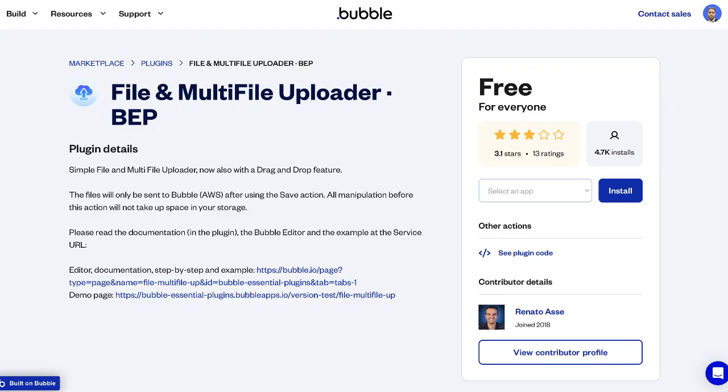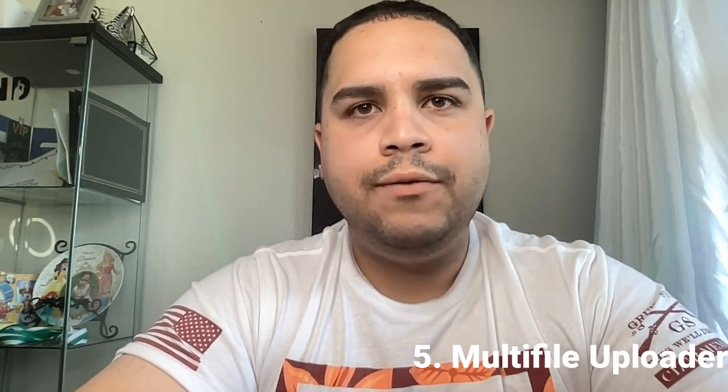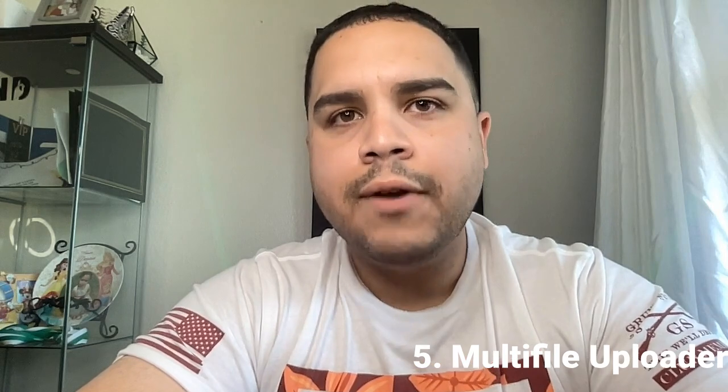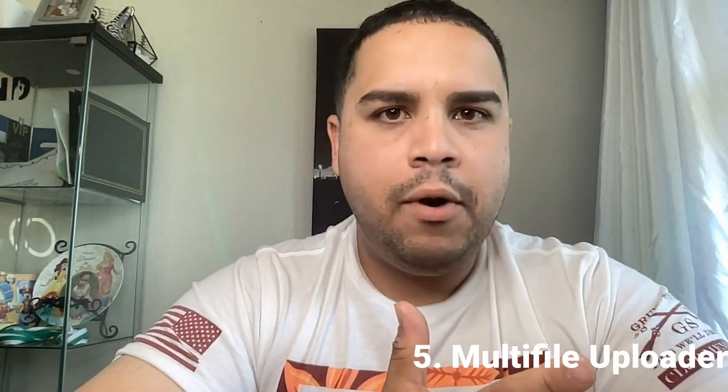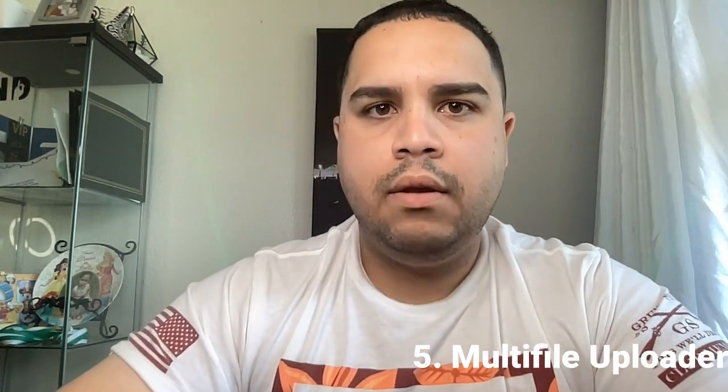Number 5 on my list is the multi-file uploader. And this is a really nice plugin because it allows me to enable users to upload multiple files at once into my application. Really useful, especially when uploading pictures and stuff like that. It makes it really nice for the user experience and for the user interface. And it's a free plugin, so why not?